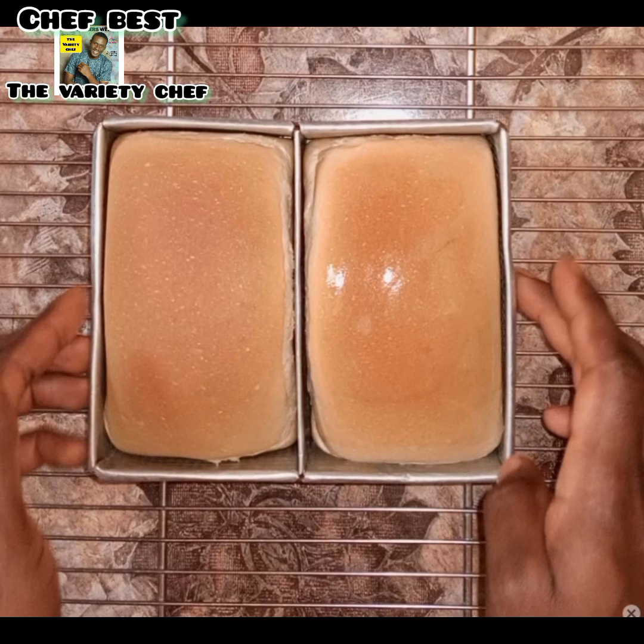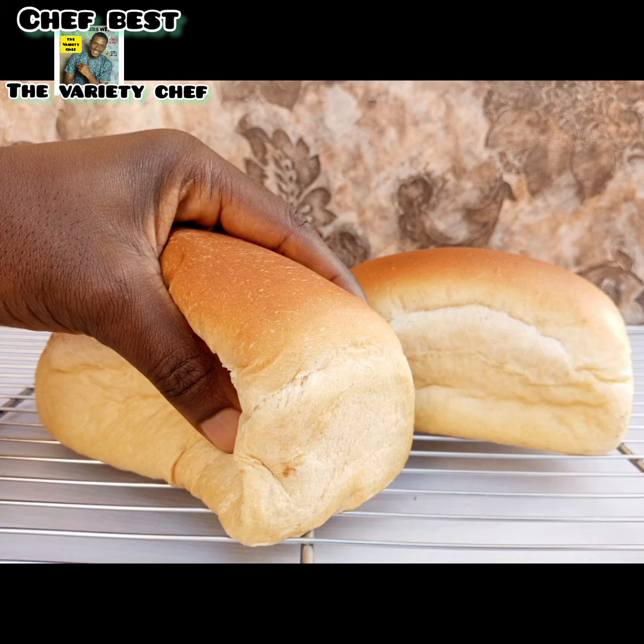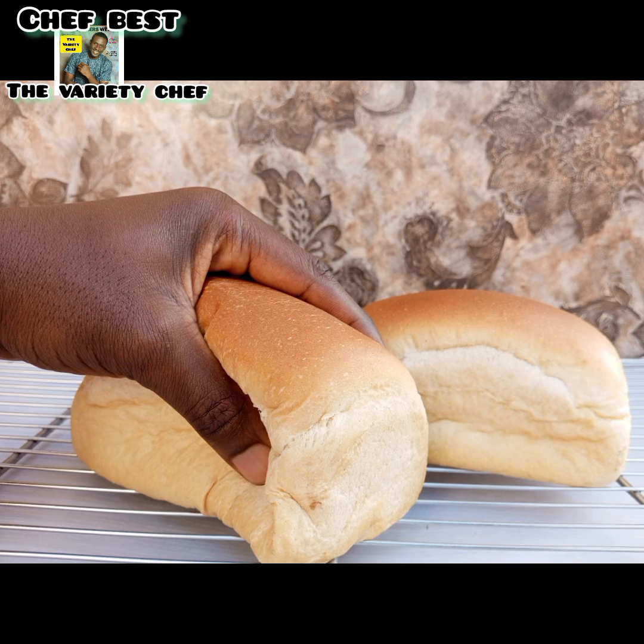Although you need to be careful while adding the milk powder or the liquid milk. You have to be very careful while adding it. So if you are to use the liquid milk, then you have to reduce the quantity of water that you'll be using in your mixture. That is why I prefer the use of milk powder, because it doesn't alter the quantity of the water that you need in mixing your dough.